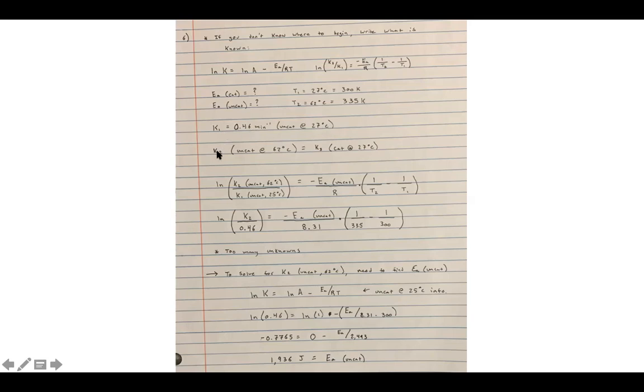Okay, and then K2, which is the rate constant for our uncatalyzed reaction at 62 degrees Celsius. Well, we don't know the value of that, but we know that it's equal to K3, which is the rate constant of our catalyzed reaction at 27 degrees Celsius. Okay, so we don't have a value for these, but we know that they're equal.